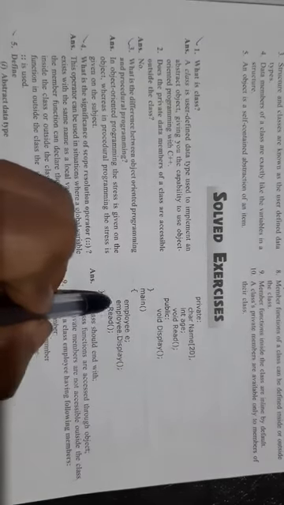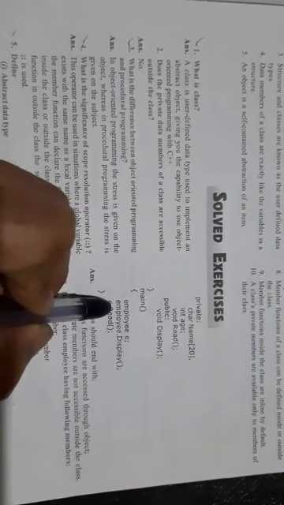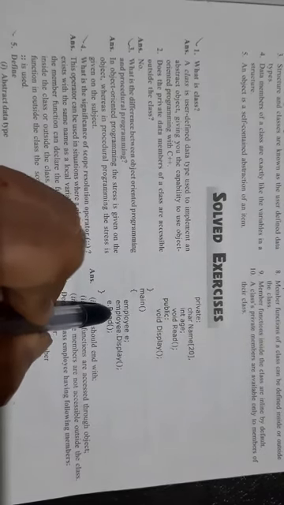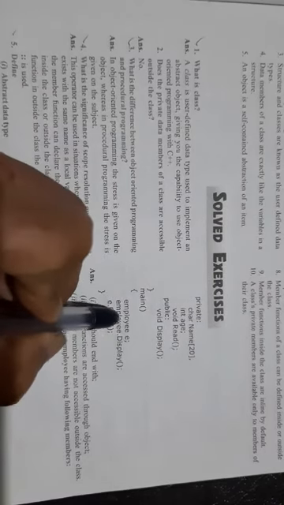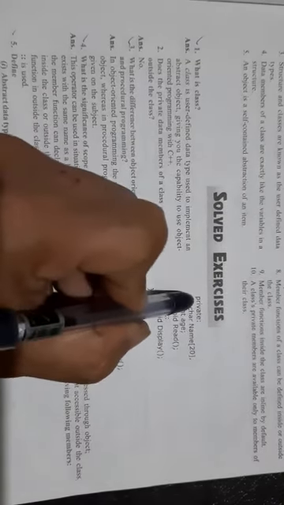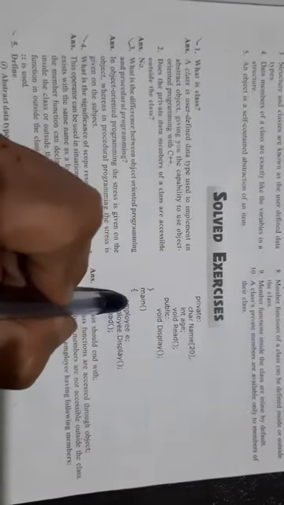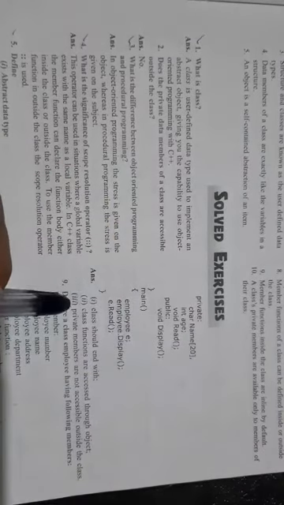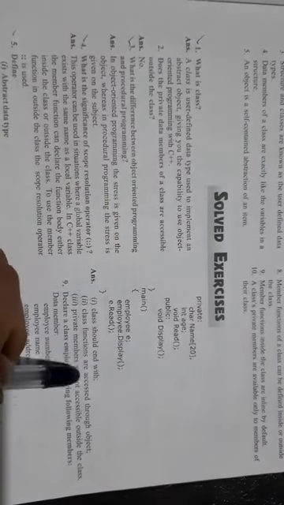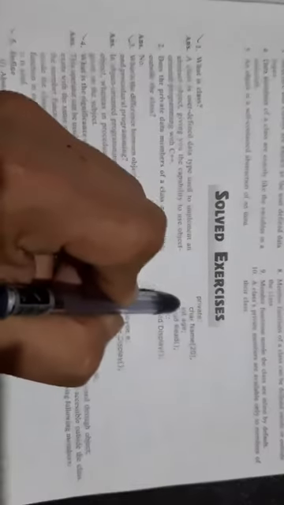Again, next, e dot read. Now normally this would be correct, but in this case it is not correct. Why? Because the read member function is a private member function, and the object cannot access a private member function. The object can only access the public member function. So that's why the third error is private members are not accessible outside the class.